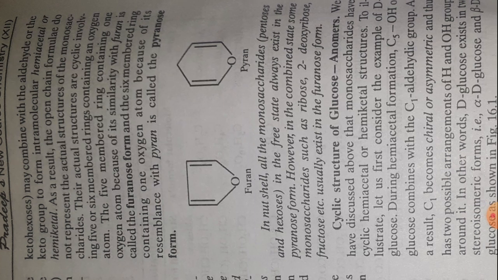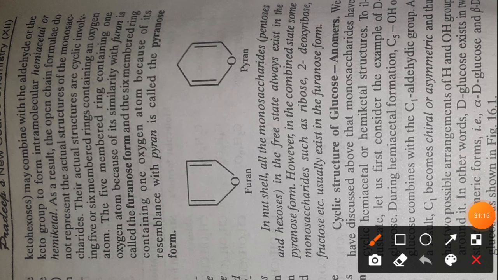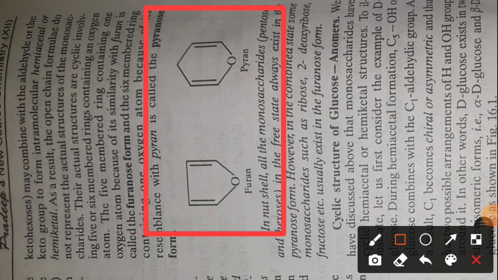We know that one is furan, another one is pyran. So if a 5-membered ring is formed by reaction of the hydroxy group of the fourth carbon atom in case of glucose, then it perfectly matches this furan.